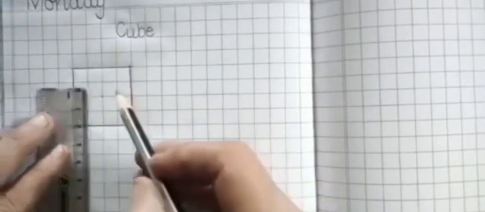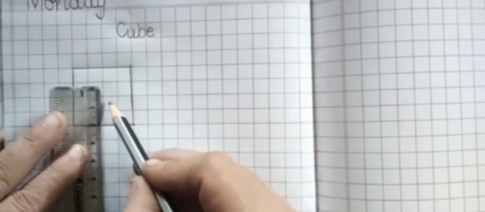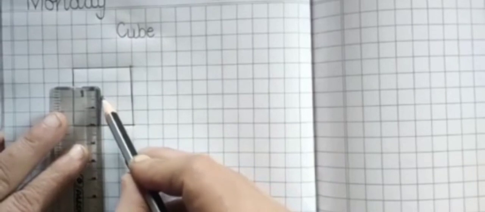Now from the center of this square we will draw one more square. And we will take 4 boxes.